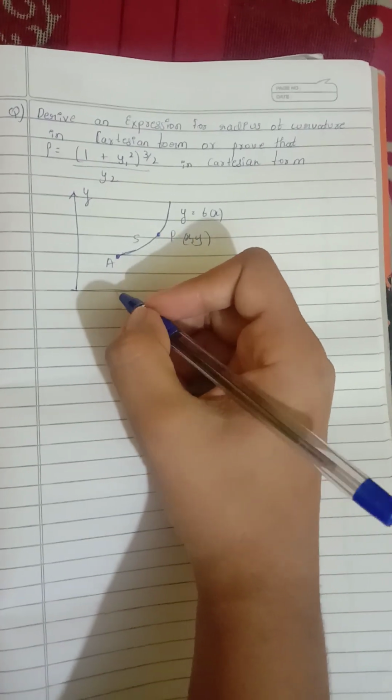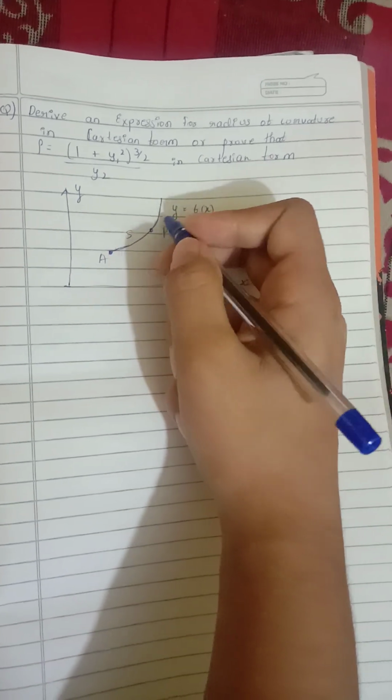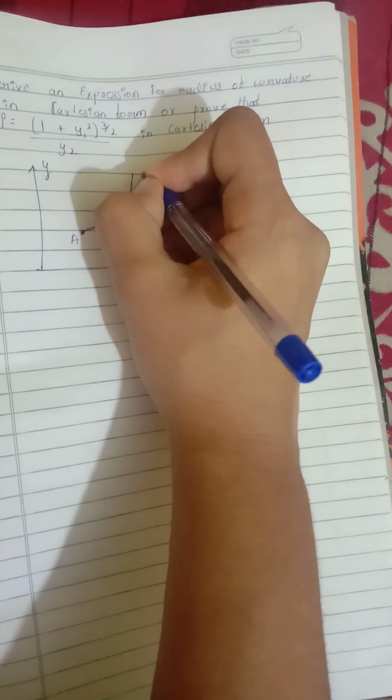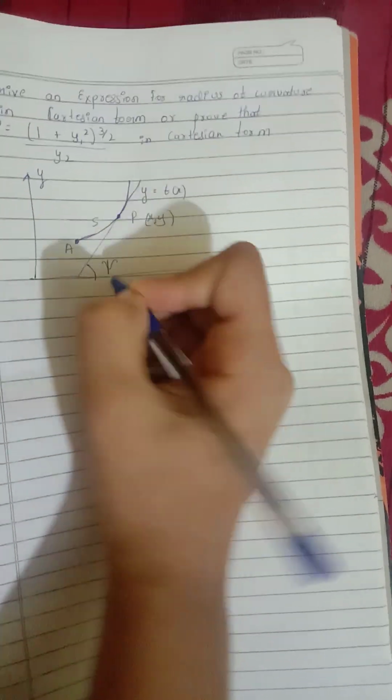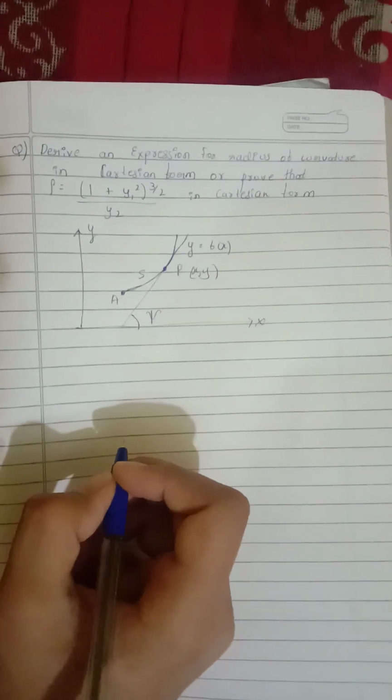Now the angle that the tangent at P will make with the x-axis will be psi. So let us make that. This is a tangent that is passing from the point P on the curve and it makes an angle psi with the positive x-axis. So this is the diagram. We will get almost 2 marks if we draw the diagram in these exams.